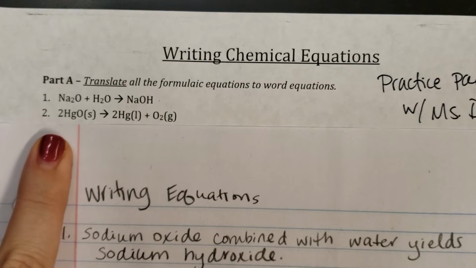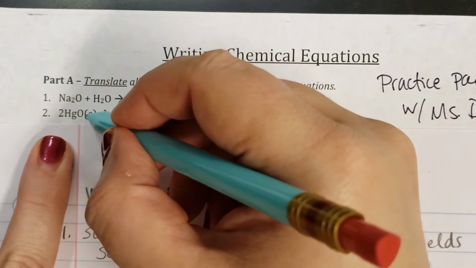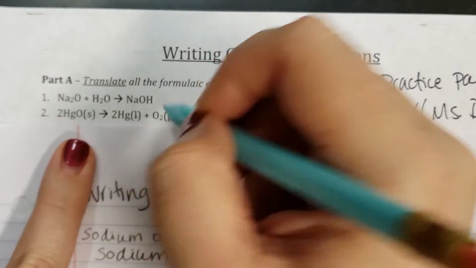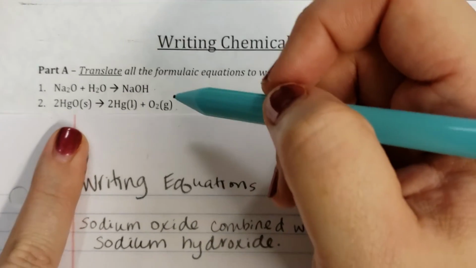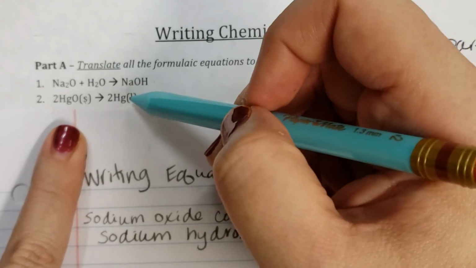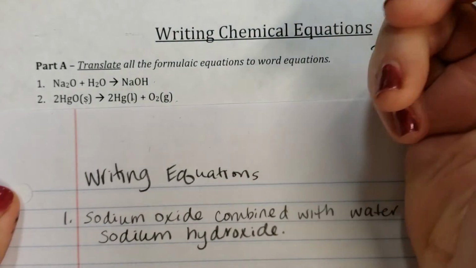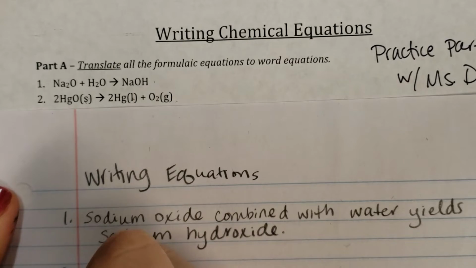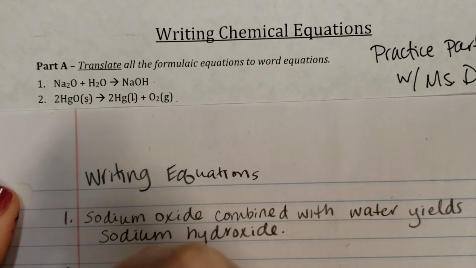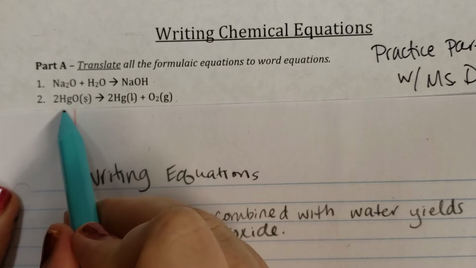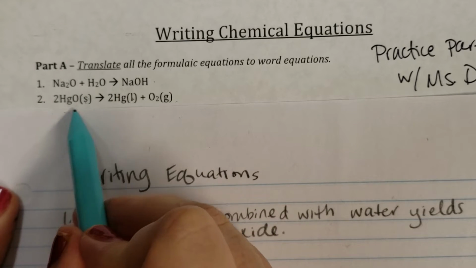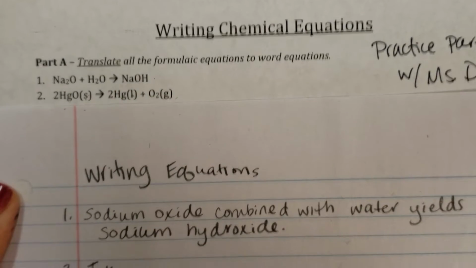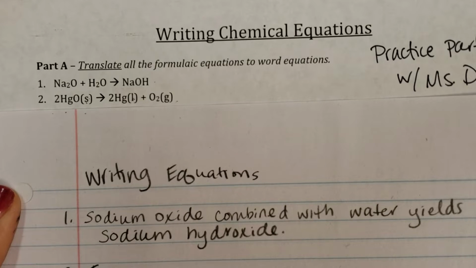Number 2. Right now, don't worry about these. This indicates what state of matter it is. So this is a solid, and it's then liquid and gas. So for number 2, we know Hg is mercury and O is oxygen.